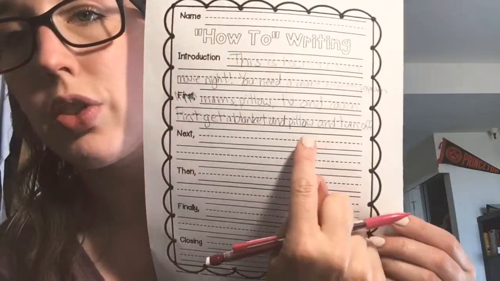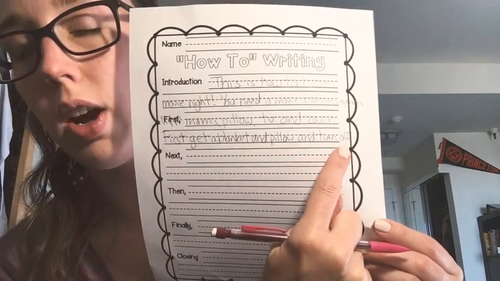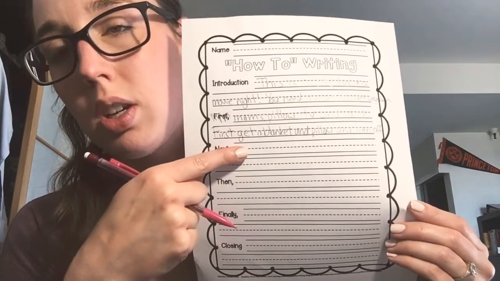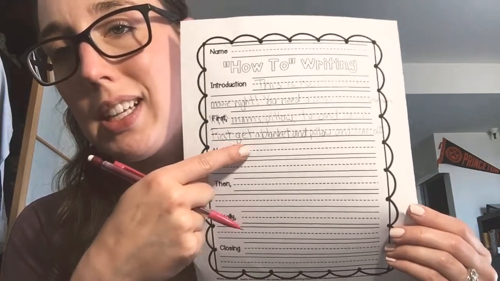So first, get a blanket and pillow and turn off. I've run into the same problem. So I've written here that you need to get blanket and pillow and turn off. I need to add lights. Now I could do the same thing, cross out next and start here, but I'm just going to leave next and put lights since it's only one word. So turn off lights.